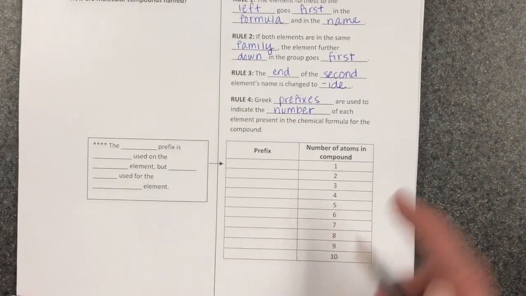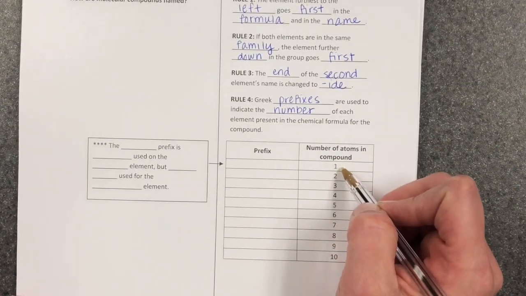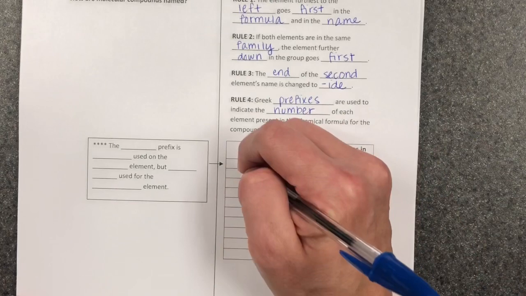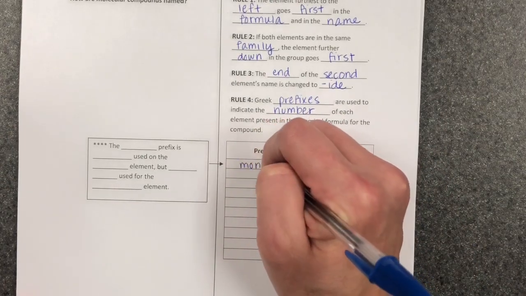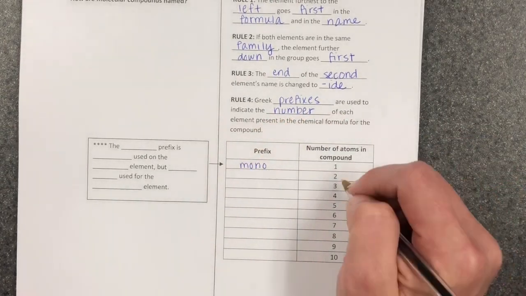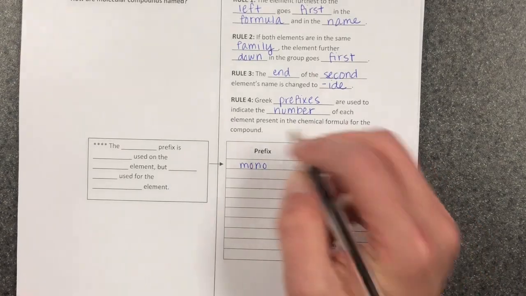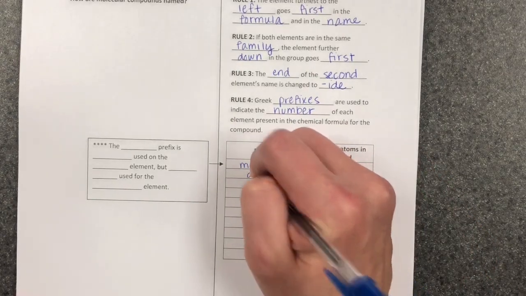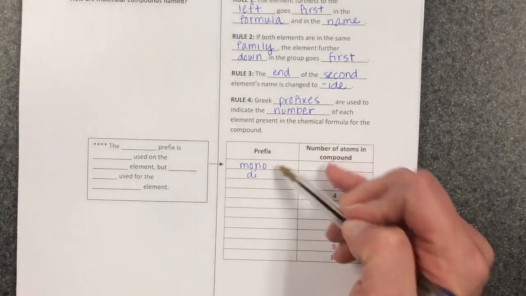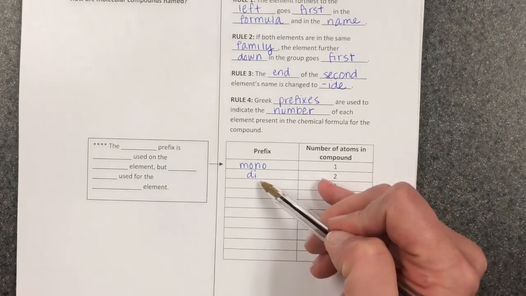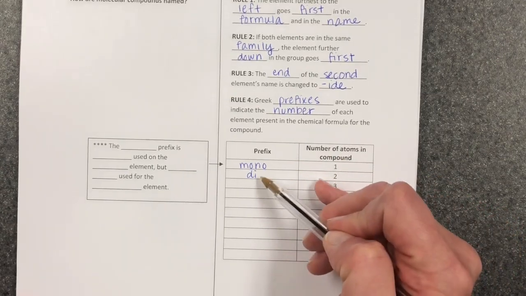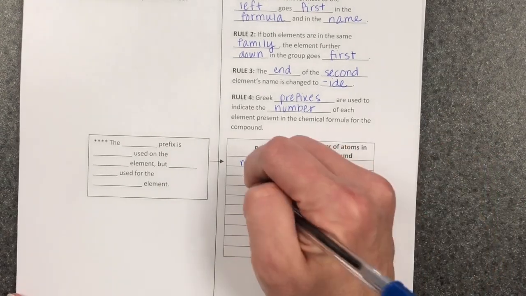For example, if I only had one atom of the element in the compound, I would use the prefix mono. 2 atoms of that element, it's going to be di, like dioxide. So you've heard of carbon monoxide, that's carbon with 1 oxygen. And then you've heard of carbon dioxide, that's carbon with 2 oxygens.